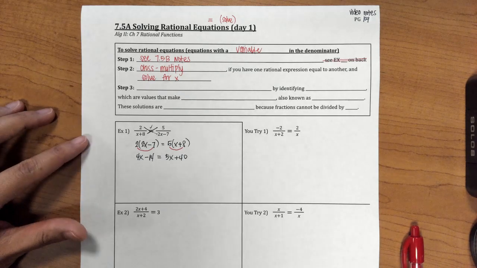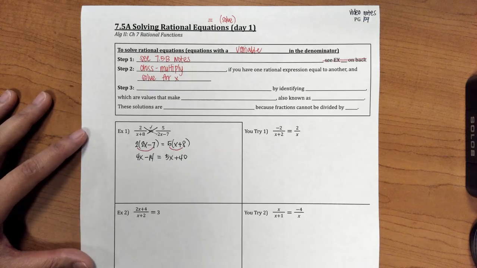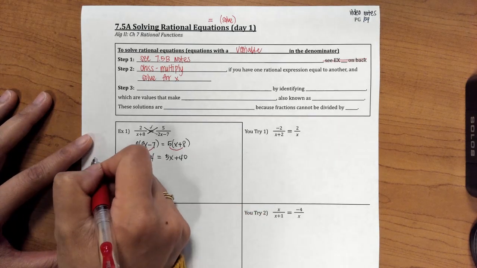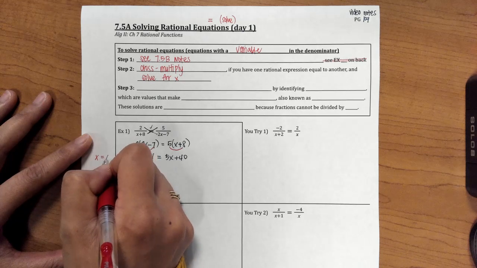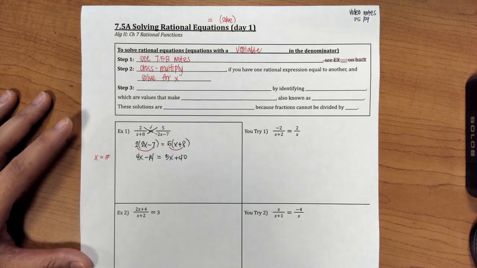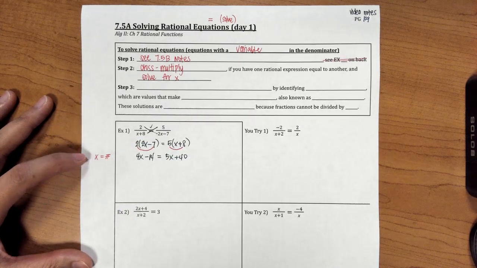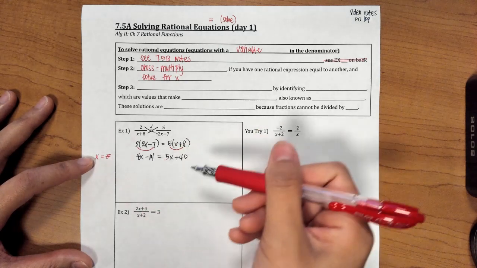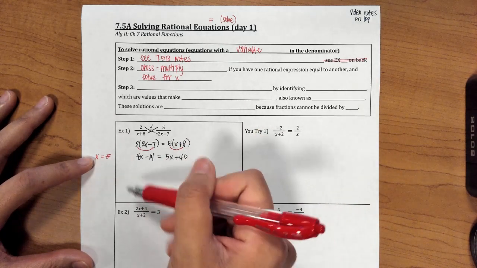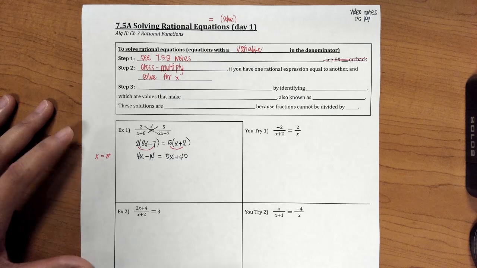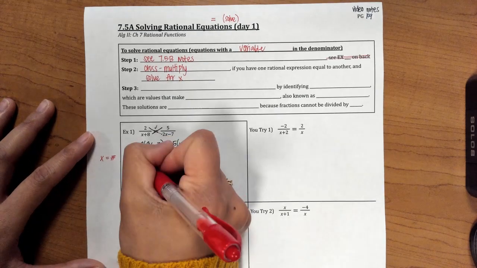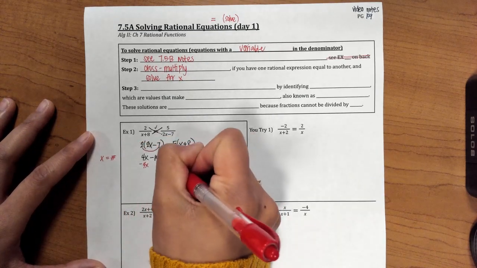At this point, you want to get all of your variables on one side and all of your numbers on the other. I like to do x equals numbers just to be consistent. I'm an Algebra 1 teacher at heart, so it was easier for my students if I always move x to the left and numbers to the right. Sometimes sign-wise, it's better to do it the other way, but for right now, let's start this way.